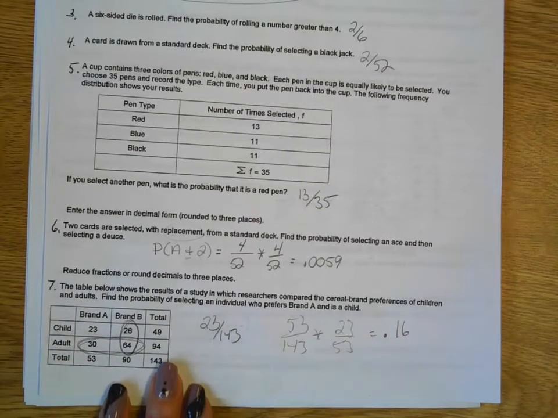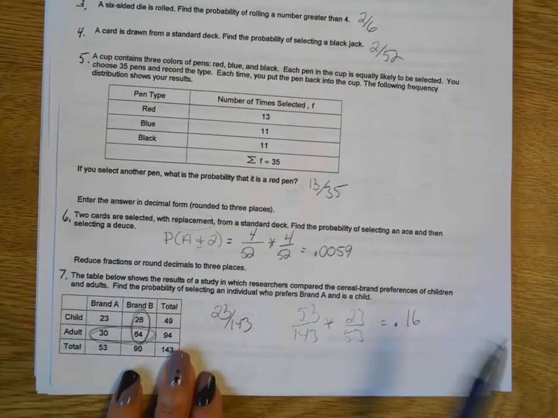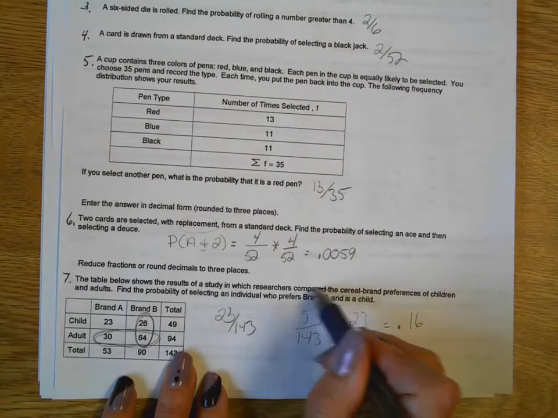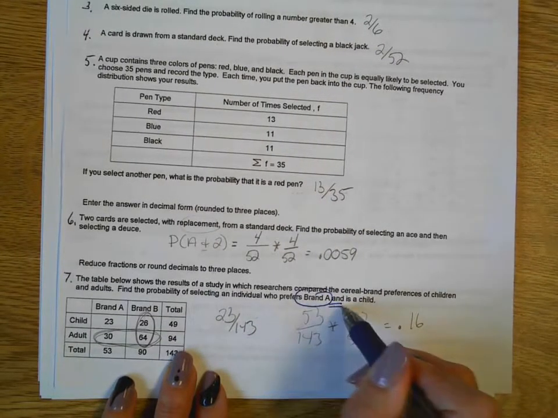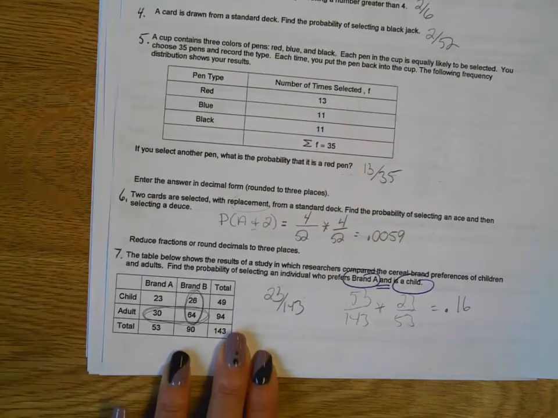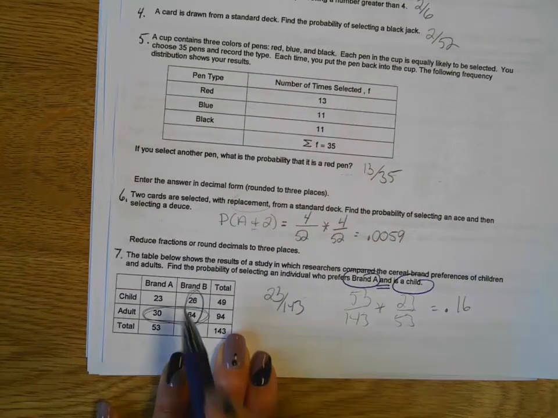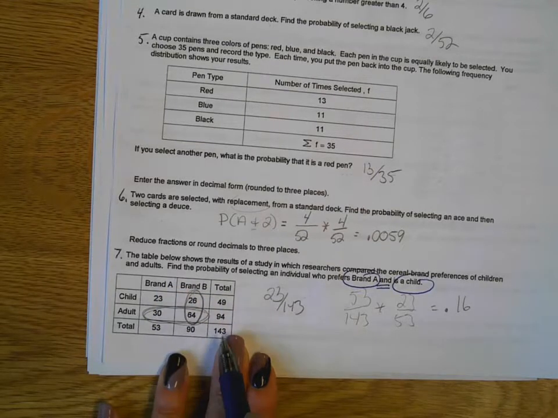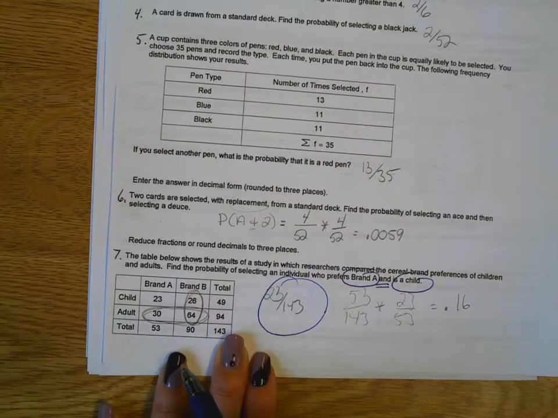Okay, these ones you can just grab the right answer. I am looking for someone who prefers brand A and is a child. Because they've got it broken up for me, where is that cell at? Brand A, child, 23 out of 143, done. I shouldn't have taught you the long way. It works, but it's quicker just to grab it.